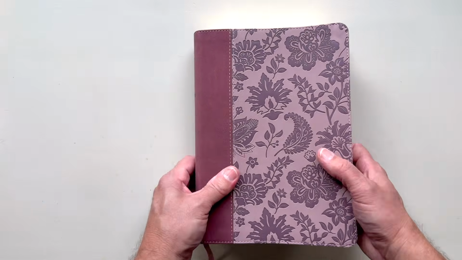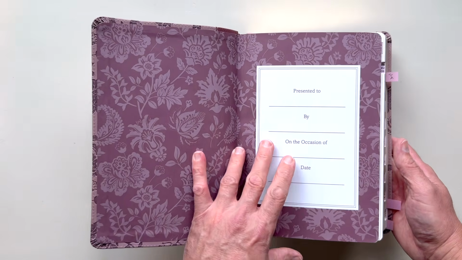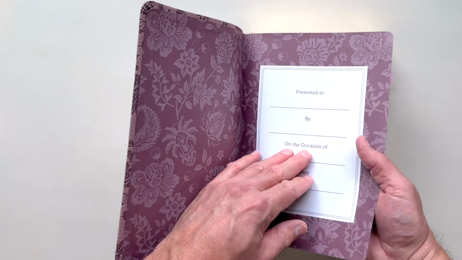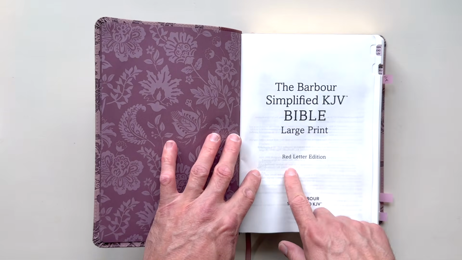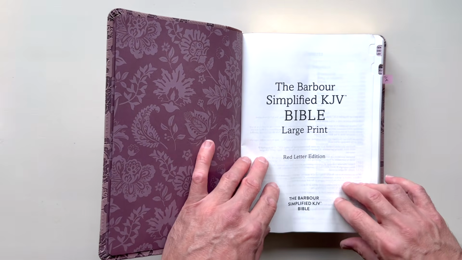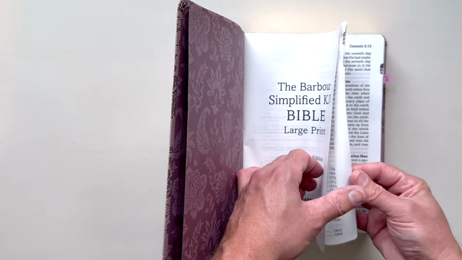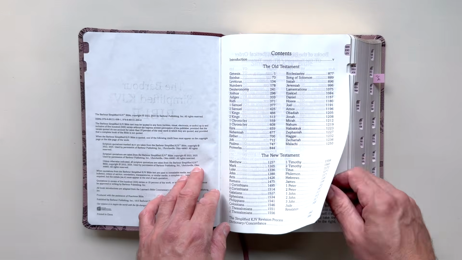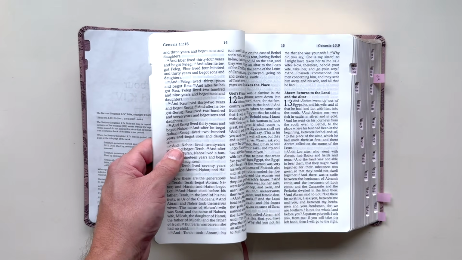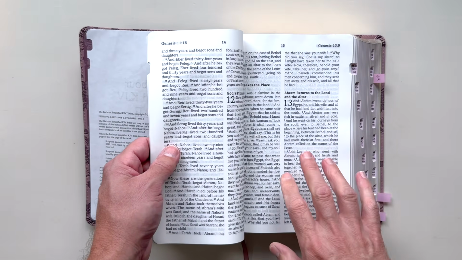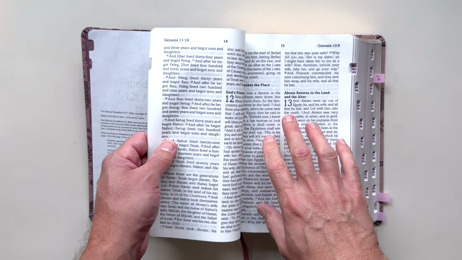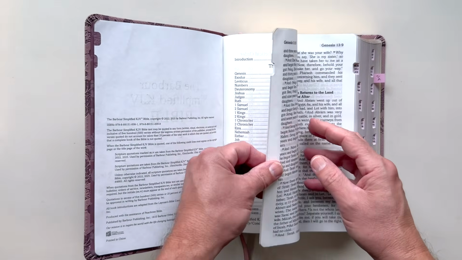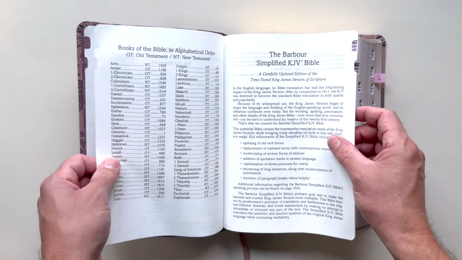All right, let's get back into the inside of it. So like I said, paste down liner. The presentation page that's on it. It's not a glossy paper. And then here, red letter edition. That is not a typo. So this is a red letter edition. And this inside is going to be very similar to the other one I just showed you. As far as the text goes, there are no notes or references in this. That's what I was trying to say. So that part of it's similar.